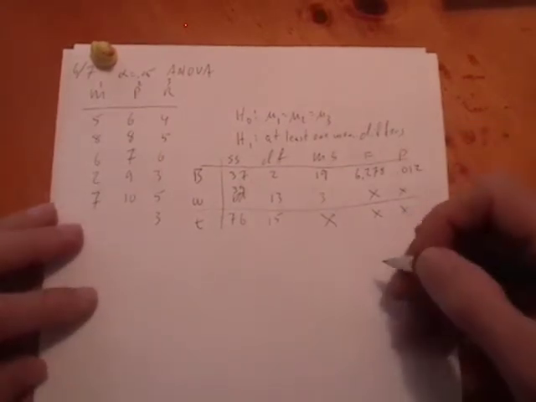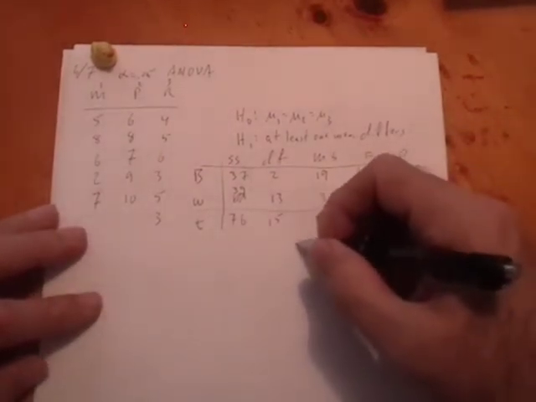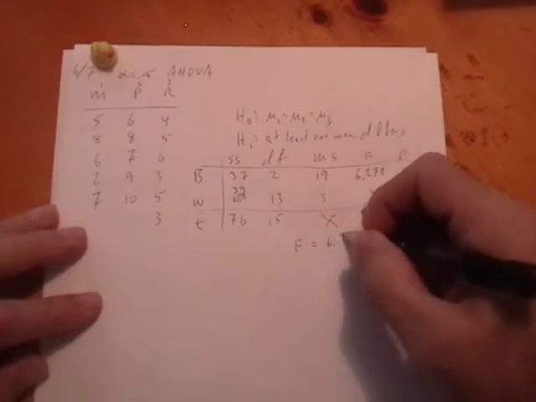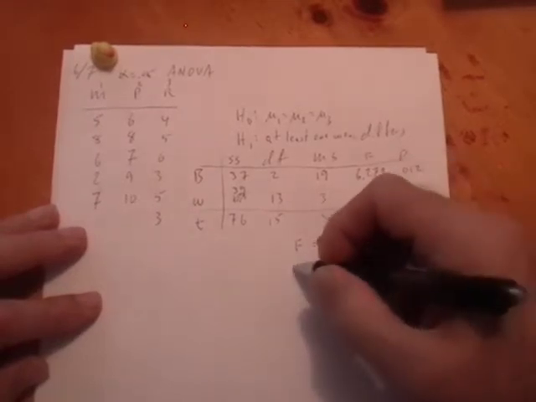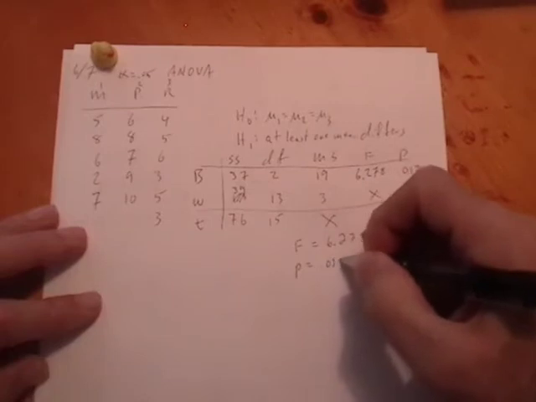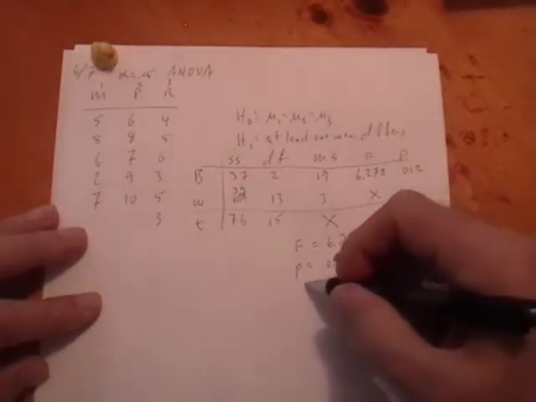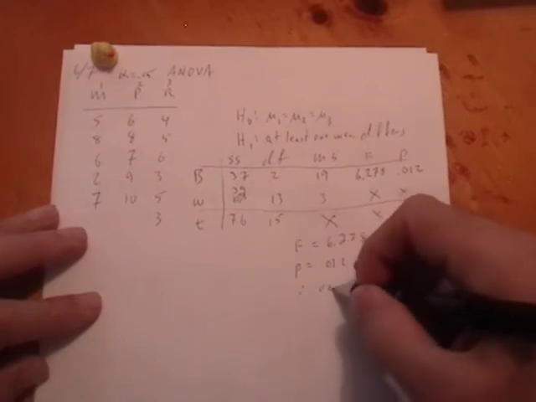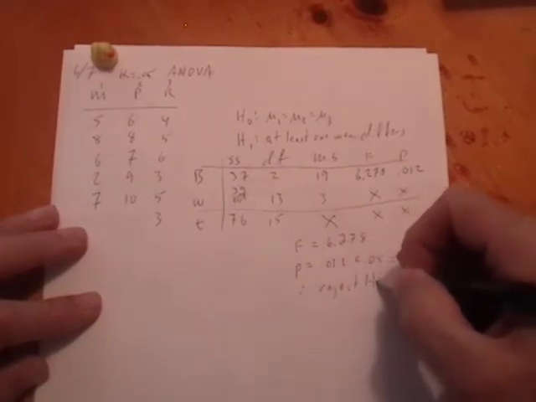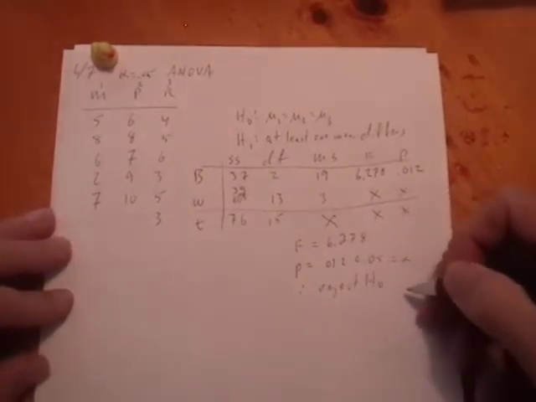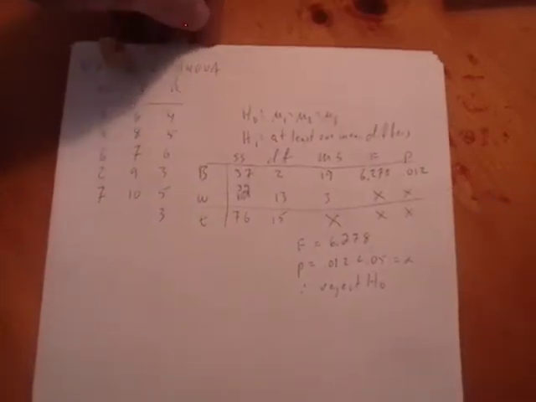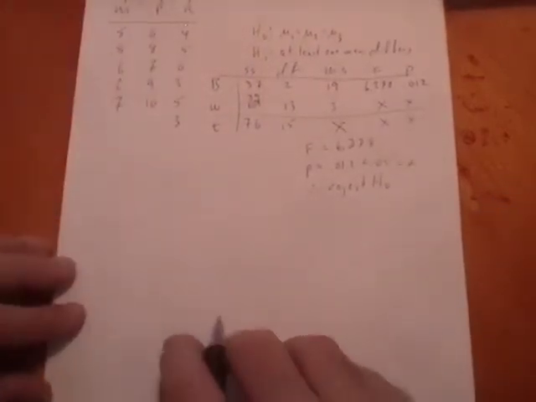Justification and judgment. F is 6.278. P is 0.012, which is less than 0.05, which is alpha. Therefore, I reject the null hypothesis. And I go straight into the stacked t-intervals.